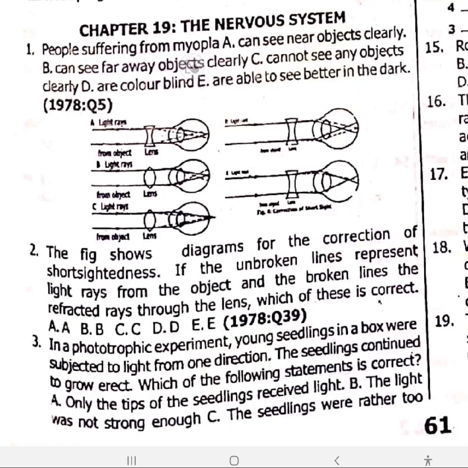Next line, long-sightedness is corrected by using convex lenses to converge the rays. Convex lenses to converge the rays.